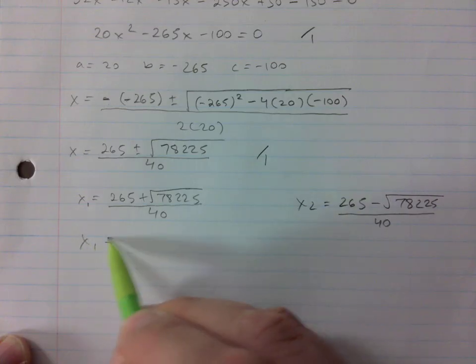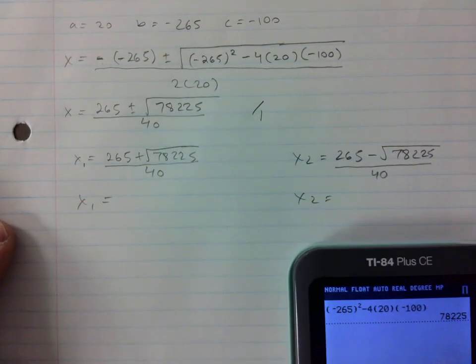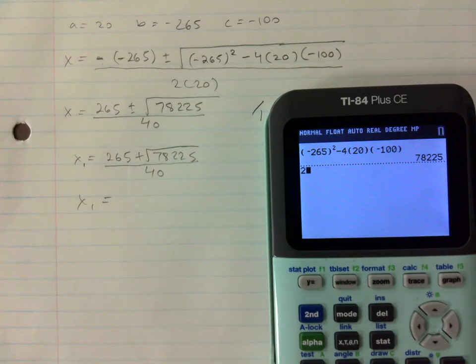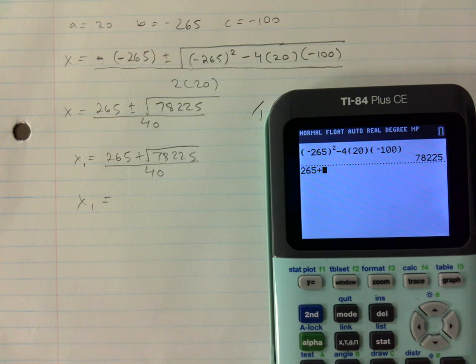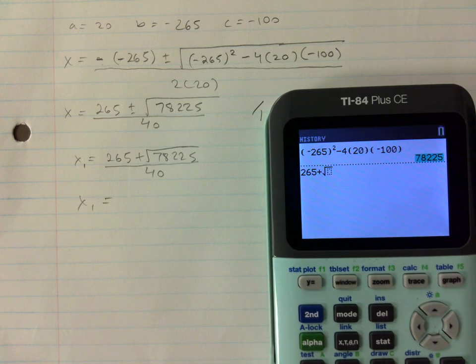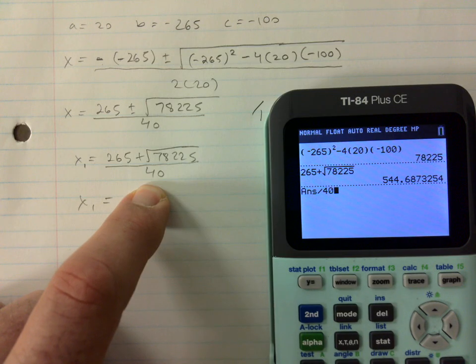So we'll figure out our x1 and x2. You don't have to have x1, x2. That's fine without. Okay, so I grab my calculator. I go 265 plus. I'm going to do root first, and then I'm going to copy paste that in. I'm going to hit enter there and then divide it by 40.